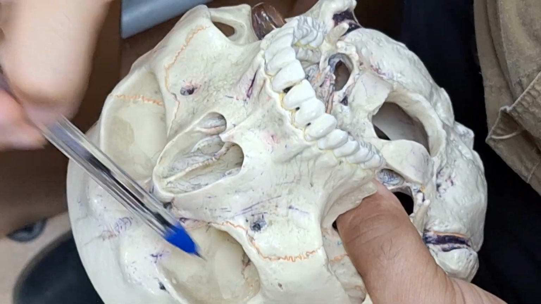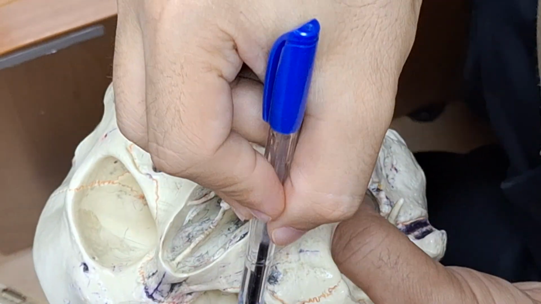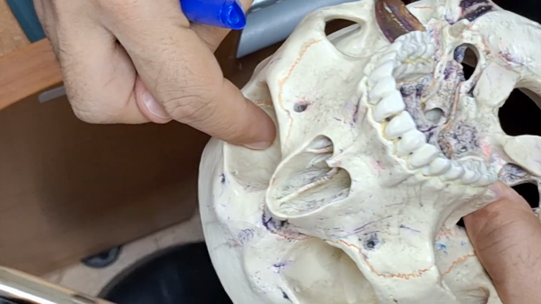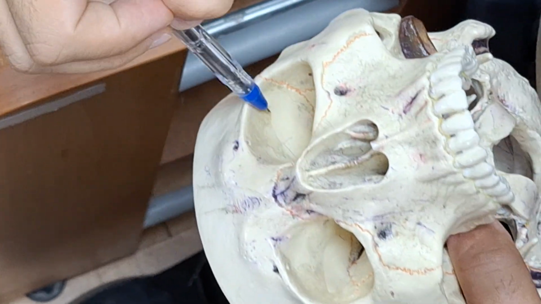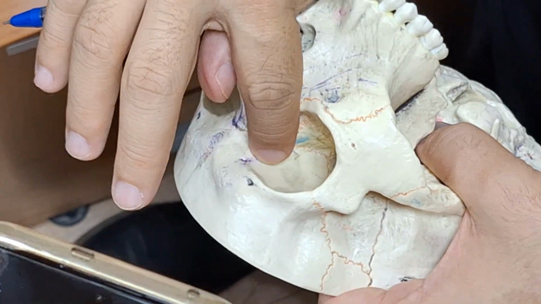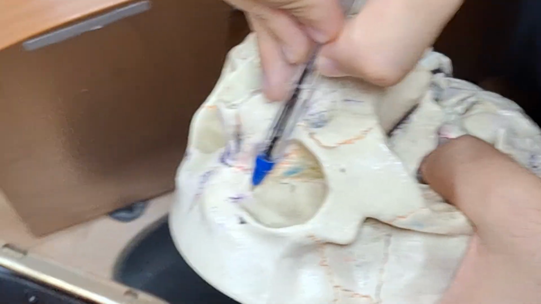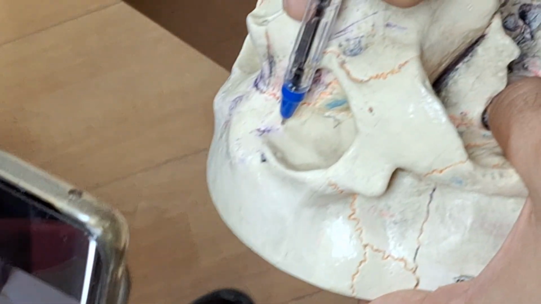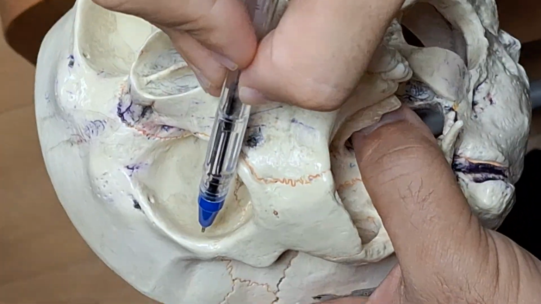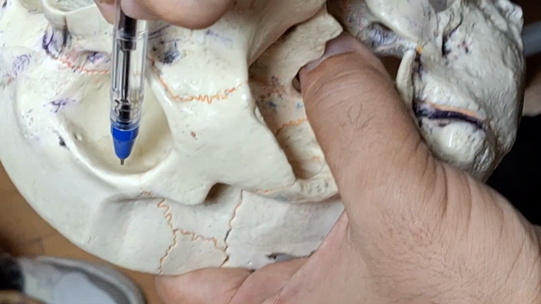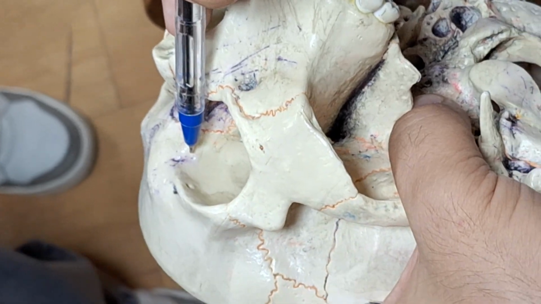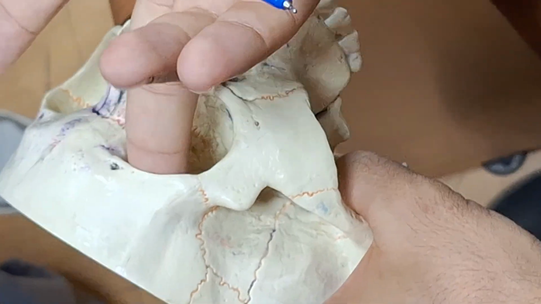Anterolaterally at this area we have a fossa, lacrimal fossa, where the lacrimal gland inserts. Anteromedially, if you touch, you can see a small spine named trochlear spine. Okay, it is superior wall.